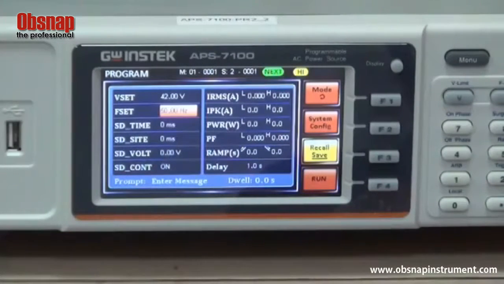Set overlapping dip waveform conditions. Turn knob to SD time and press Enter. Input 1 millisecond and press Enter to set overlapping dip waveform width as 1 millisecond. Turn knob to SD site.